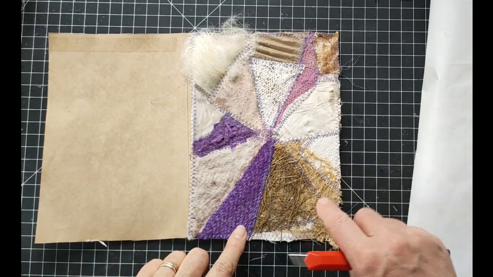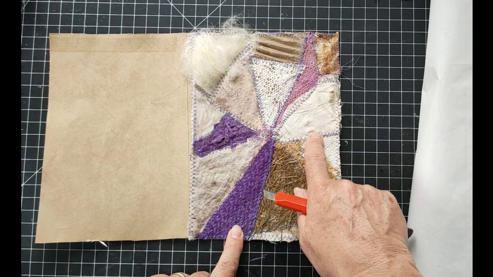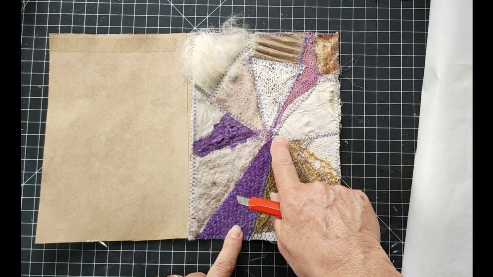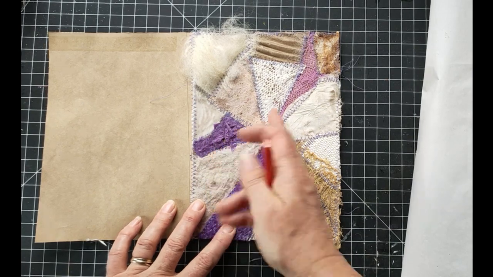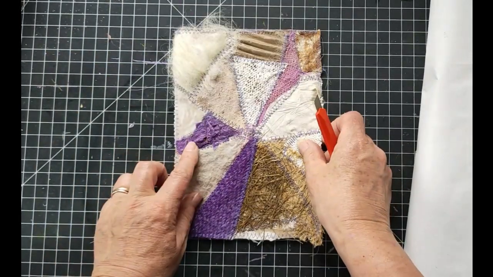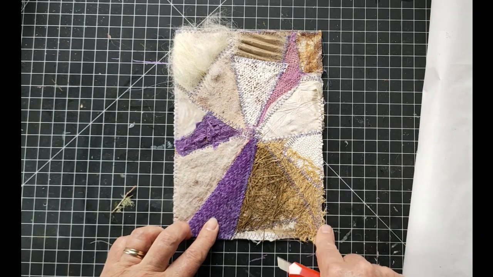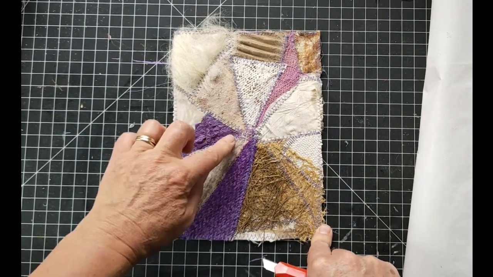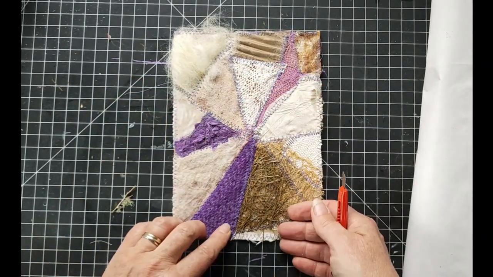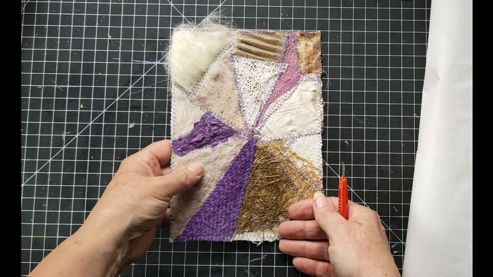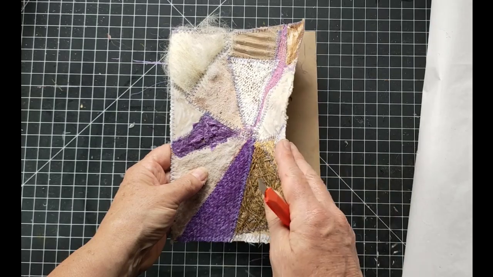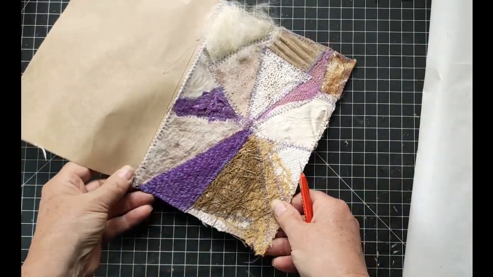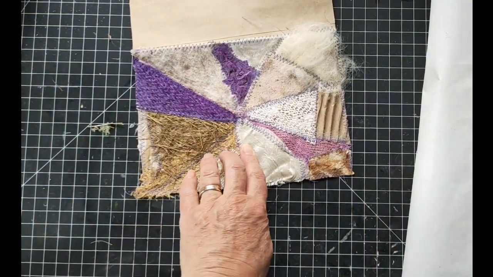Right, so my idea is to cut along here and along here, and then I'm going to put this back and I'm going to stitch through the double layer, and I'm going to make a couple of pockets like that. So I've never done anything like this before. Let's see if it works.